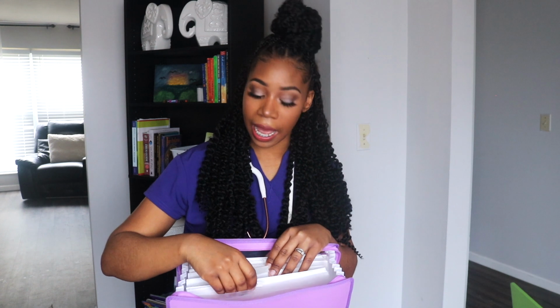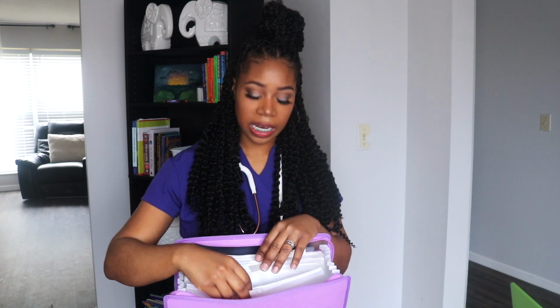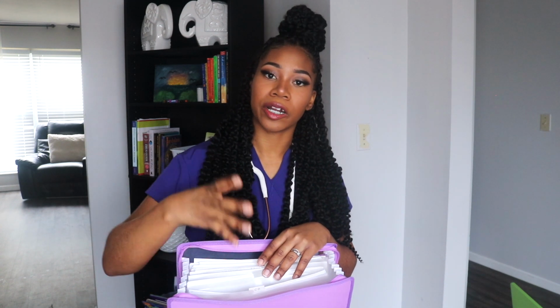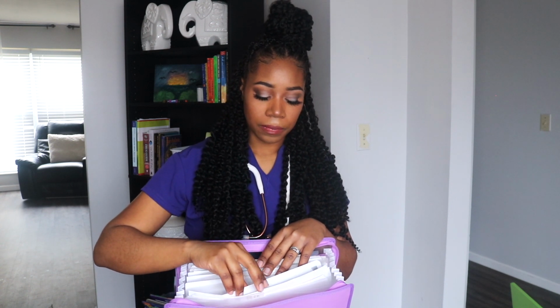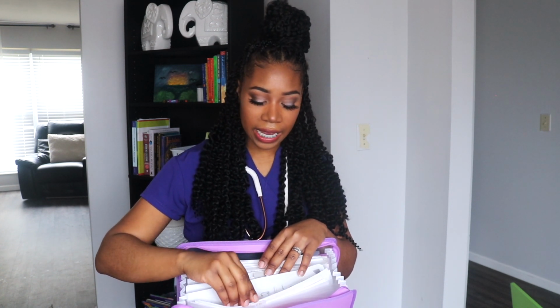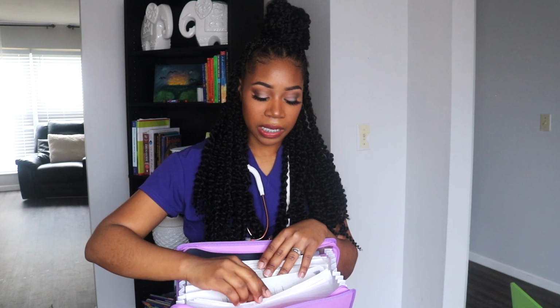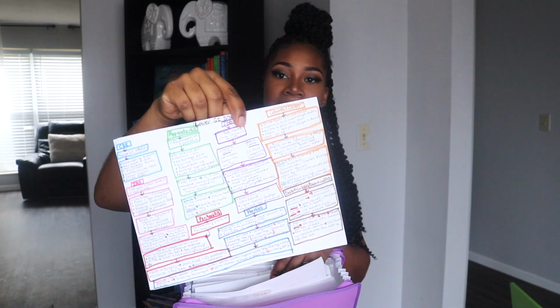GI, we covered GI, and GI was a very lengthy subject, okay? Not only did we cover adult GI like GERD and things like that, but we also covered kids, like appendicitis, which is crazy because I actually made a little map of all the different areas of GI we talked about.